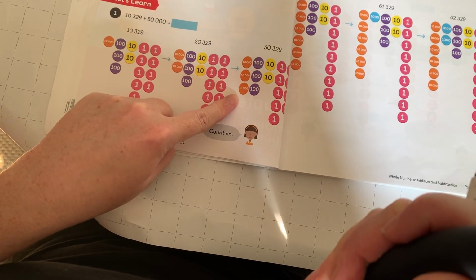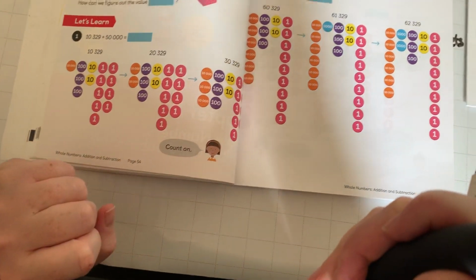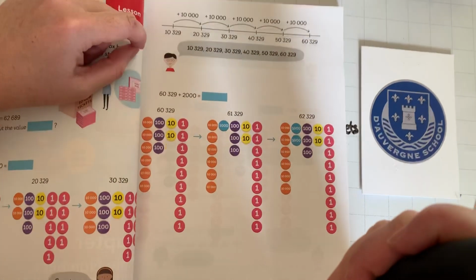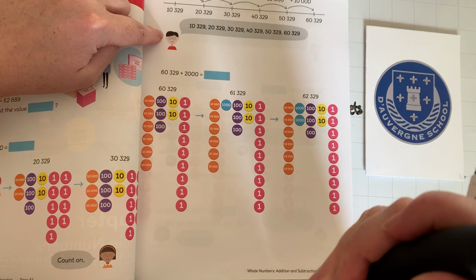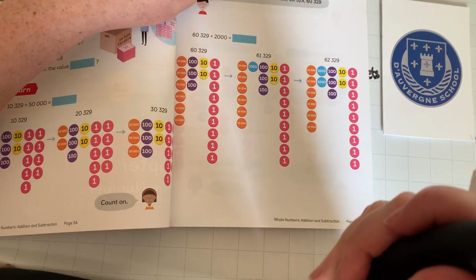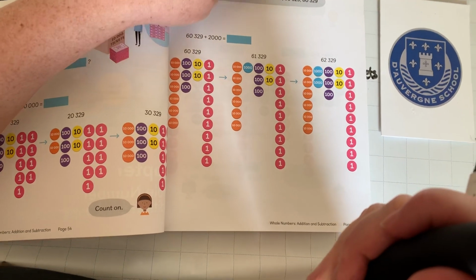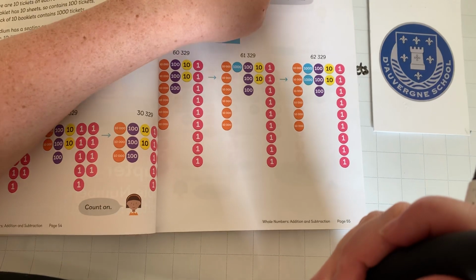Then they've added another 10,000. Over here, we have the number line method. They've added 10,000, 10,000 more is 20,329. Then added another 10,000, another 10,000, another 10,000, another 10,000.